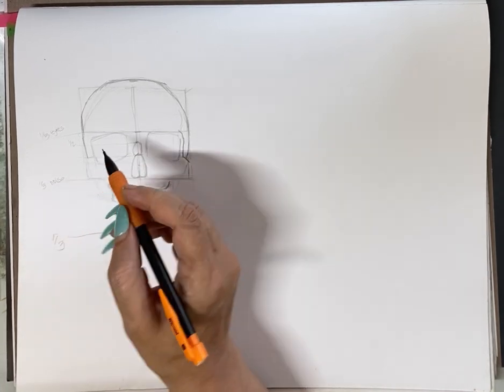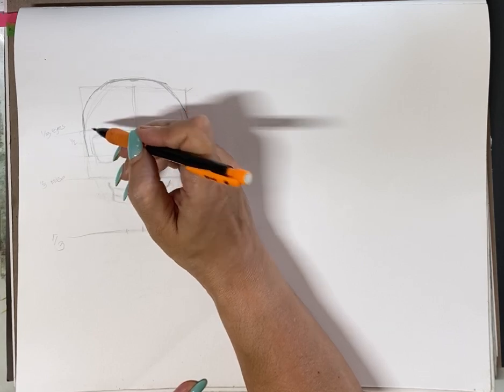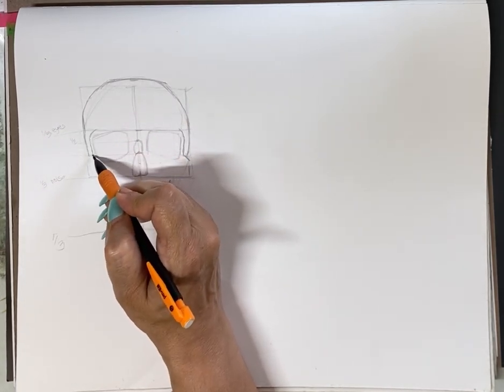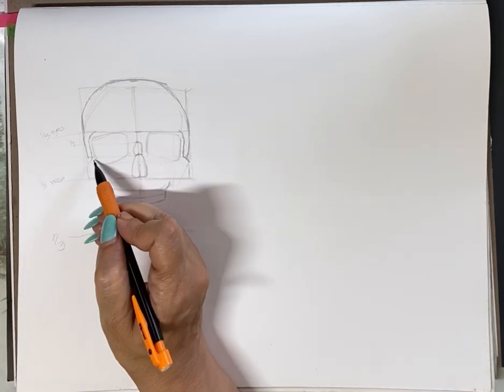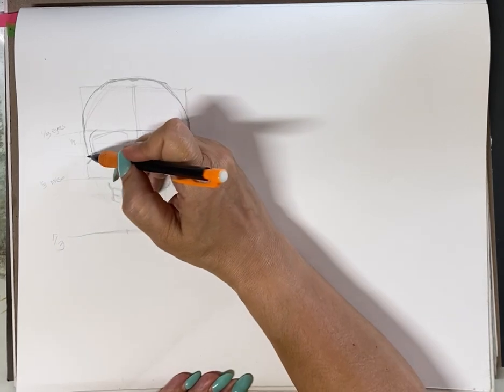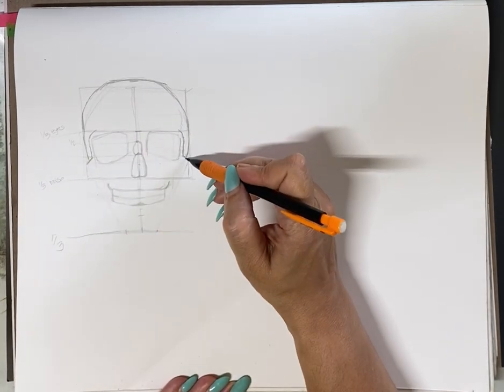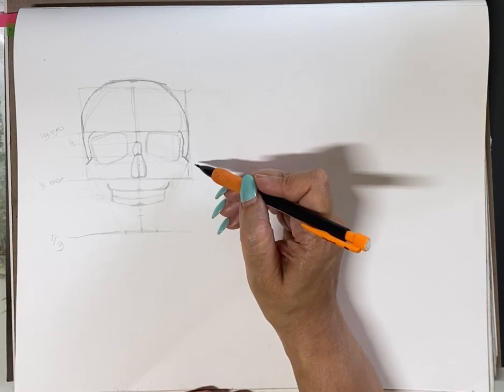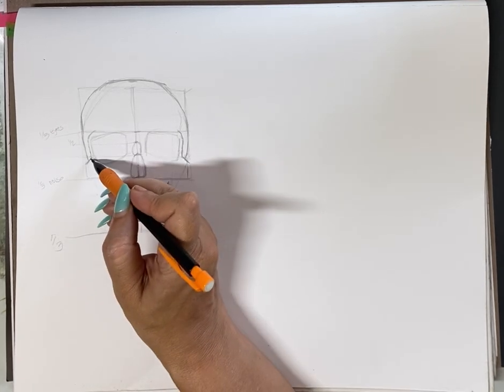Then this is again the part that we are making, and coming to make the cheekbones. The cheekbones are going off the side of the top part that we have.